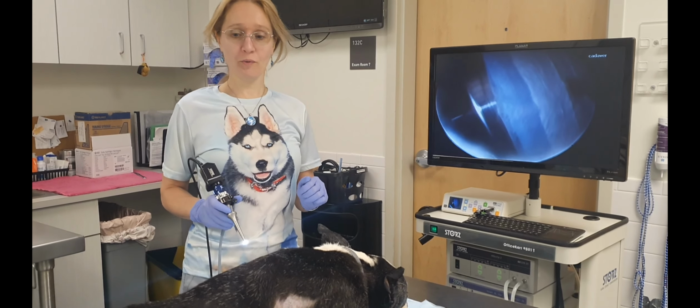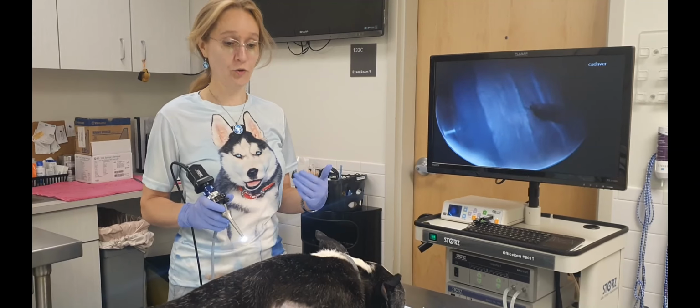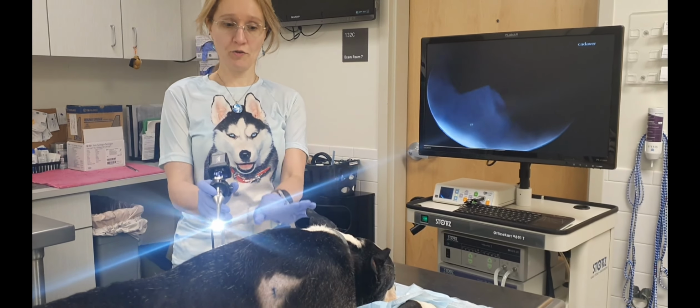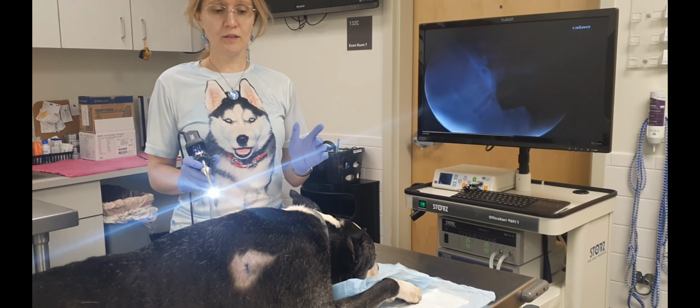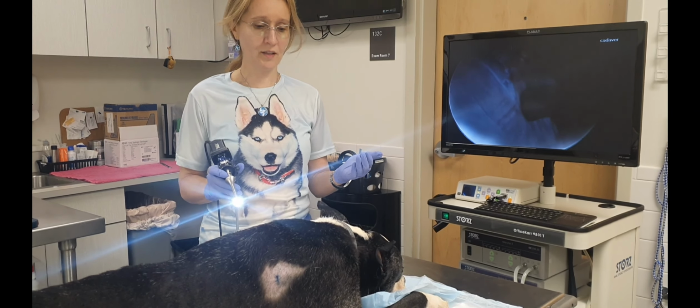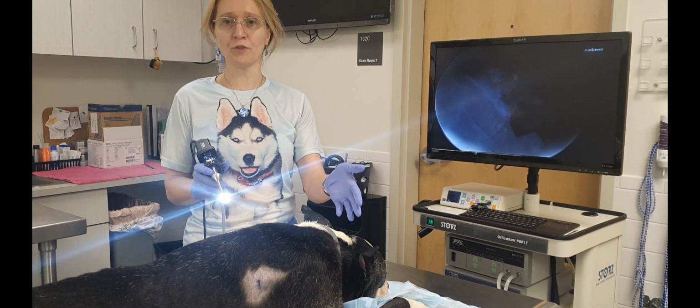Okay, so we're going to talk about positioning of the patient and positioning of the operator. The very common position is sternal, like you can see here in this dog. This is a cadaver. The benefit of that positioning is that you don't need to turn the patient during your procedures if you have to do both ears.